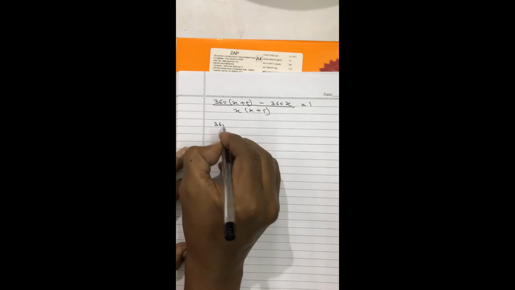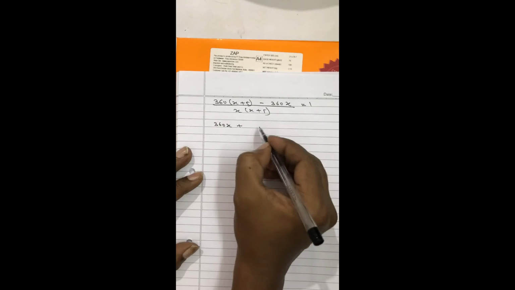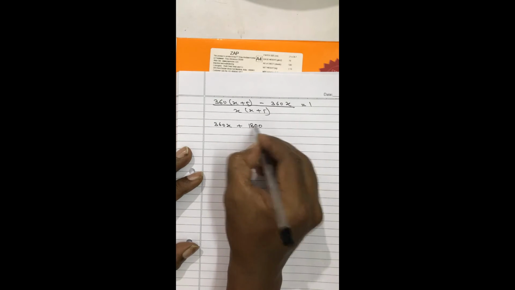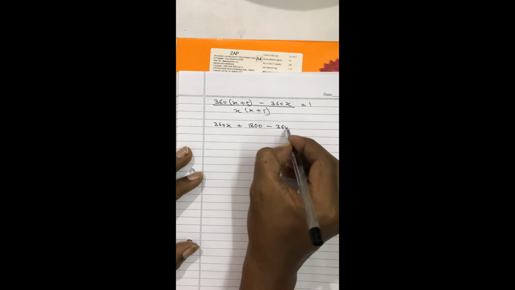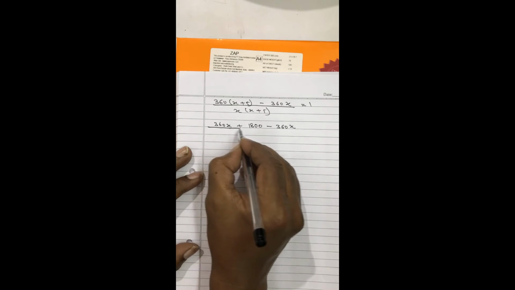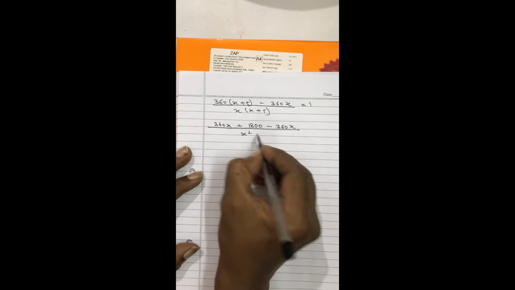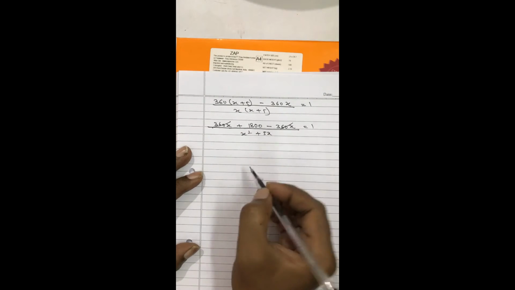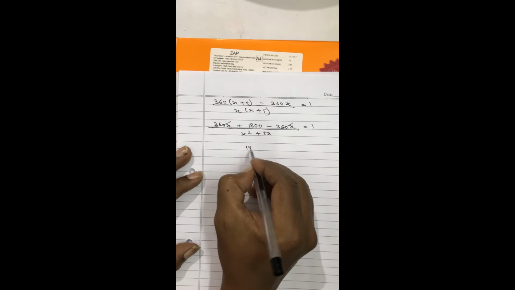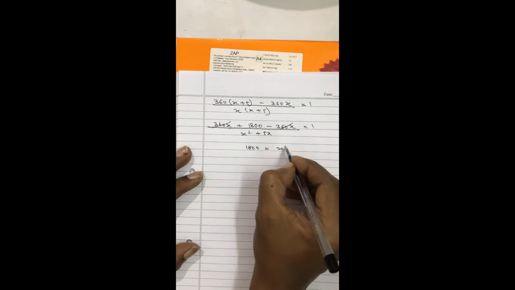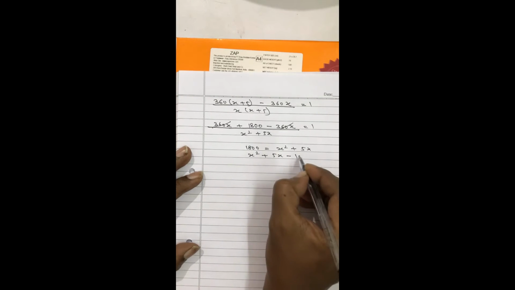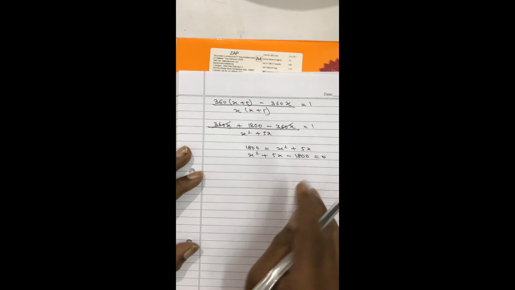So this is going to be 360x plus, now I will have to multiply: 5 zeros are 0, 5 sixes are 30, 5 threes are 1800, minus again 360x. This I multiply, I will get x square plus 5x is equal to 1. And now these both will cancel out, I will get 1800 is equal to x square plus 5x. 1800 I shift over here, I will get x square plus 5x minus 1800 is equal to 0.